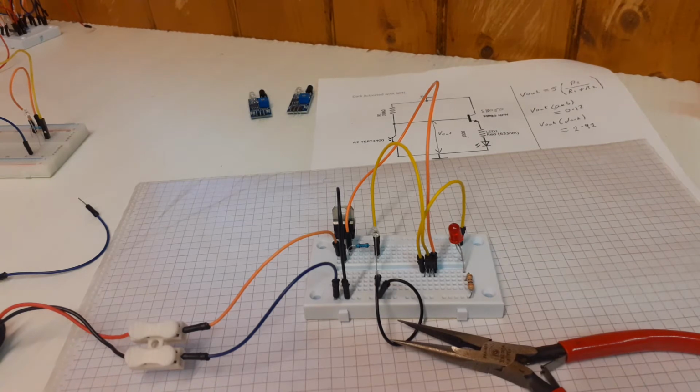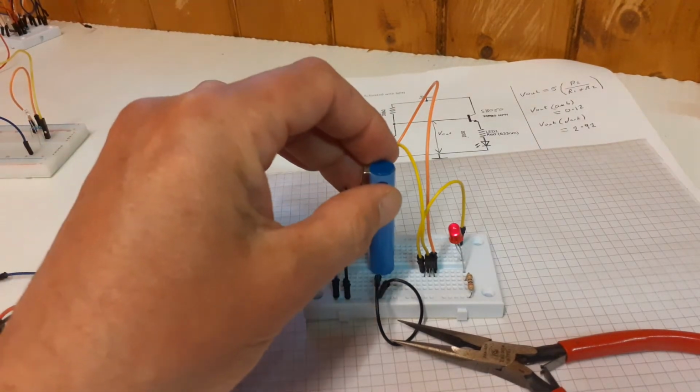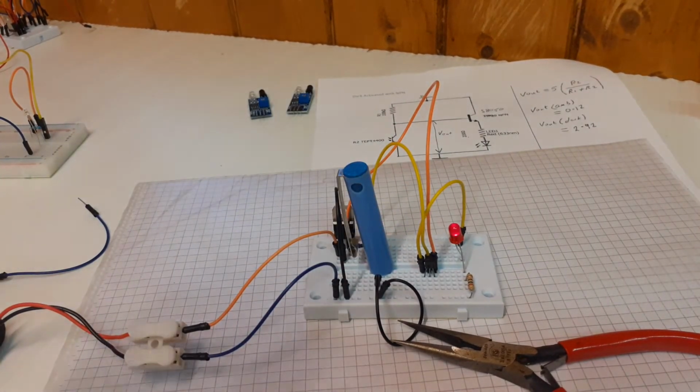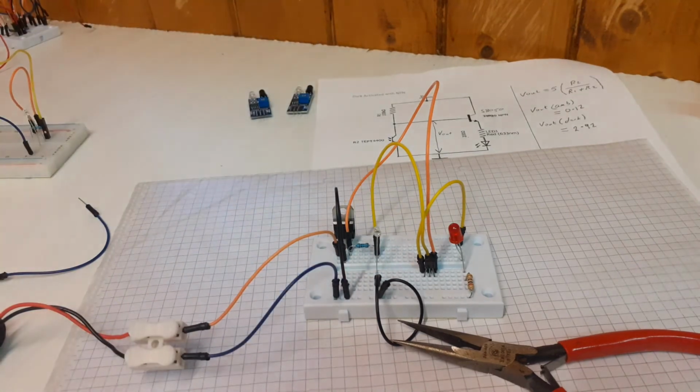So let's do a little demo. So as you can see, we're in light, and when I activate it or darken it, the LED comes on.